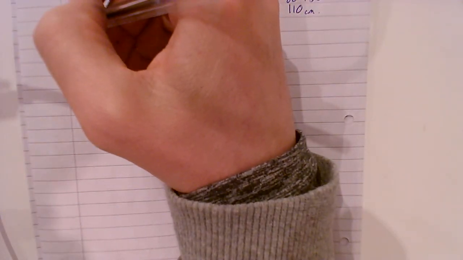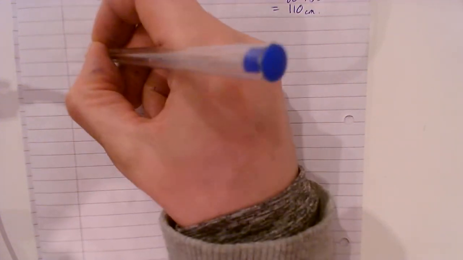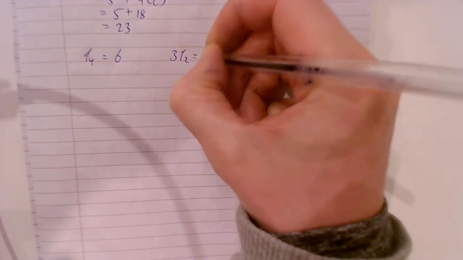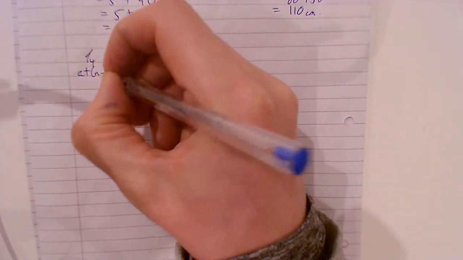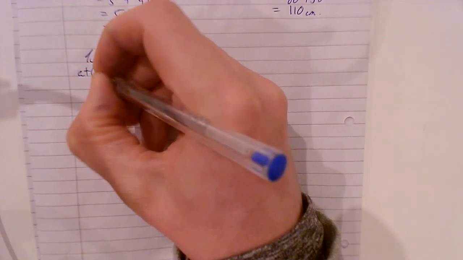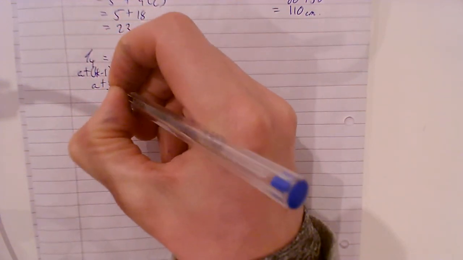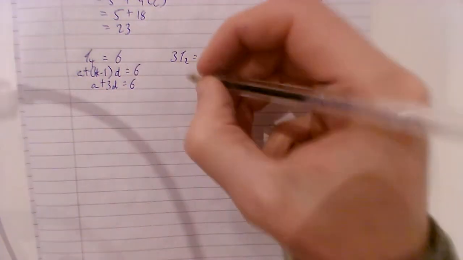Okay? If you're given something like example 3 and you're told t of 4 equals 6 and 3 t2 equals t10, this is not sequence and series anymore. This is algebra. That's a plus n minus 1, which is 4 minus 1, by d equals 6. That's a plus 3d equals 6. What do we expect? I'm expecting the simultaneous equation.